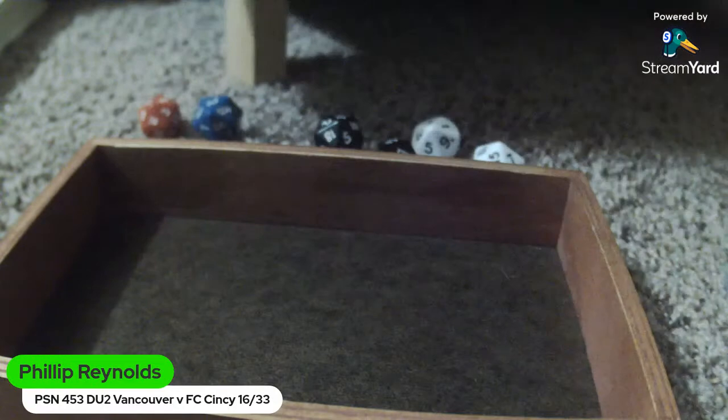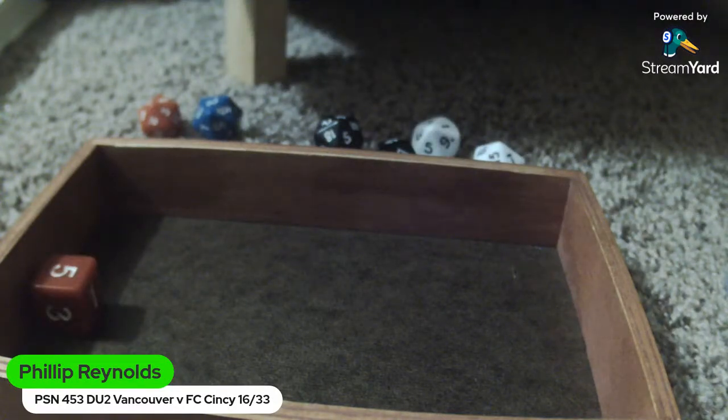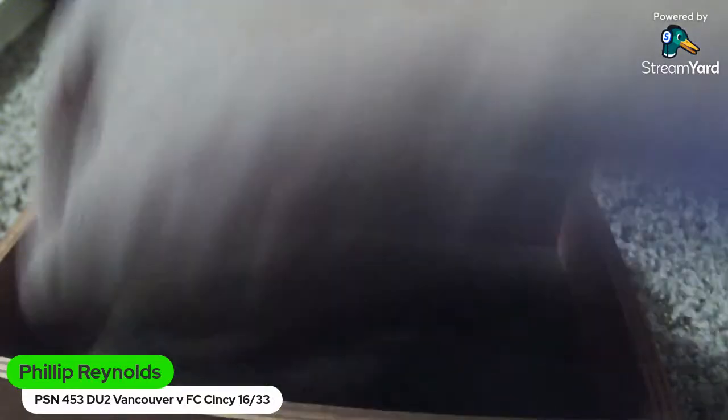And for FC Cincinnati, that will be a 5. And I think 5 is +1 to keeper, and that will make Celentano a 9 keeper. And we will go to the second half.